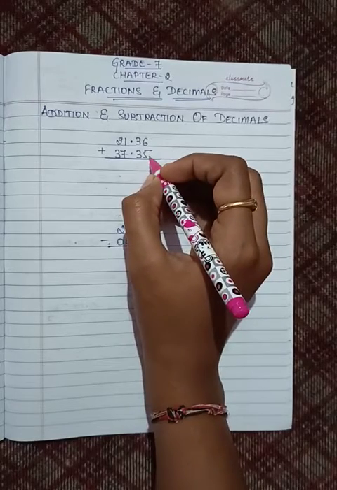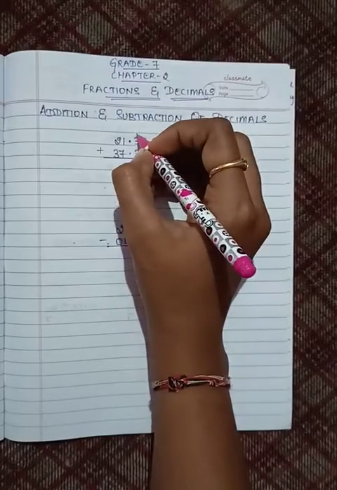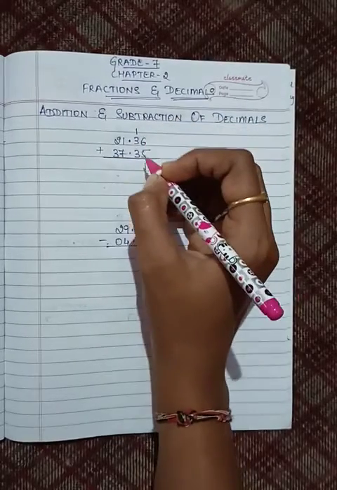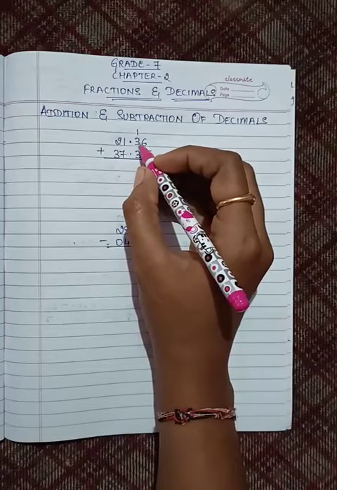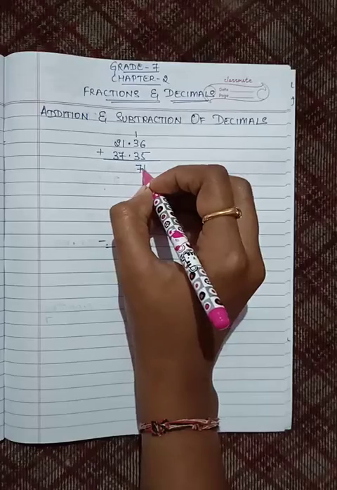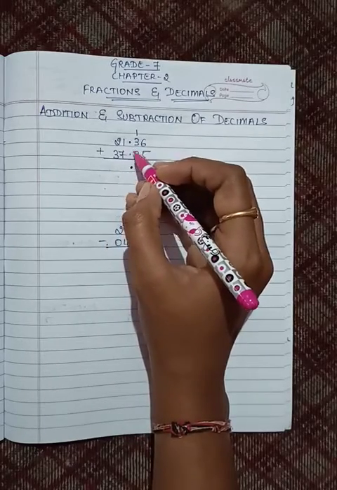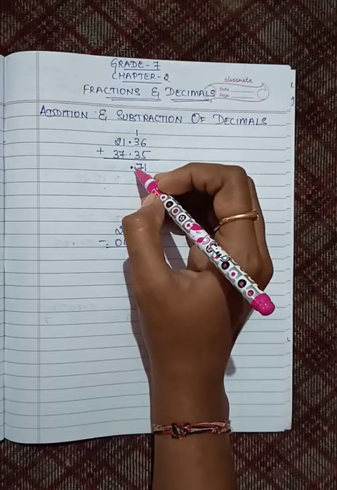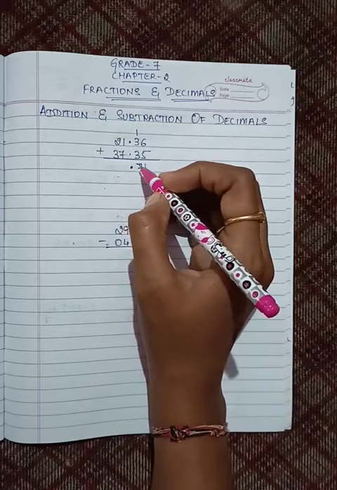6 plus 5 is 11. So 1 here and 1 on the top. Then 3 plus 3 is 6, plus 1 is 7. I have to put a point here because there are decimal points. Below that only I have placed a decimal point.